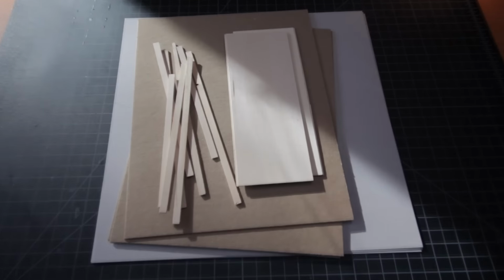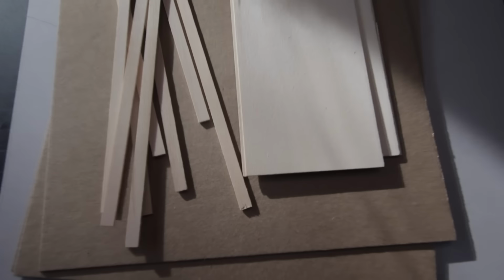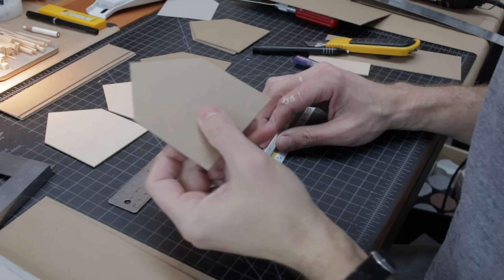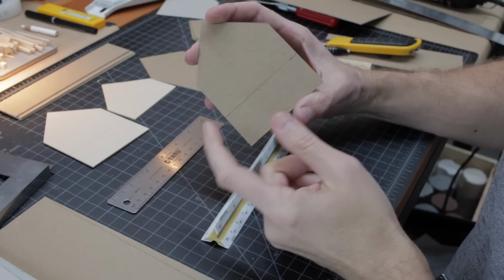Now I've chosen inexpensive, easily sourced materials for this model, a combination of basswood scraps I had lying around and 2 thicknesses of chipboard, 1/16 of an inch and 1/32 of an inch. If you make your study models out of less expensive materials, you'll have an easier time using it as the design tool it's meant to be.